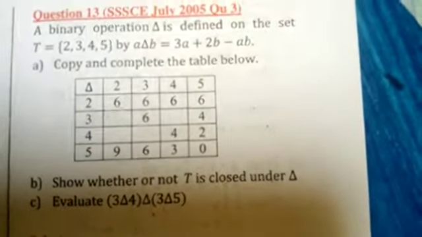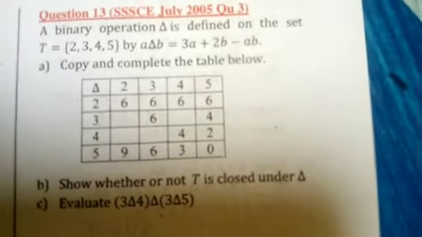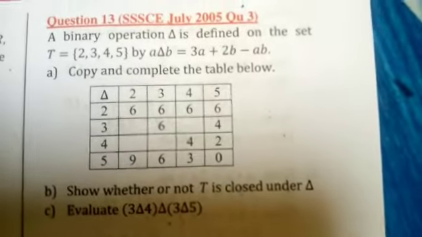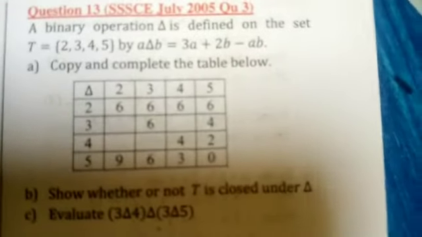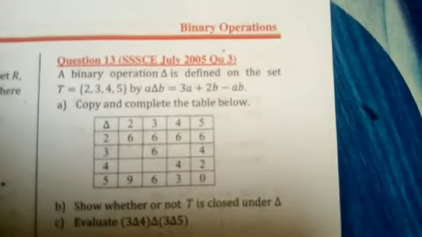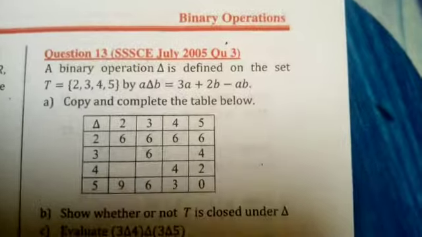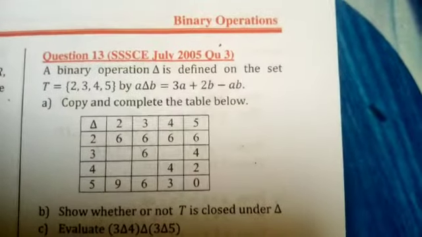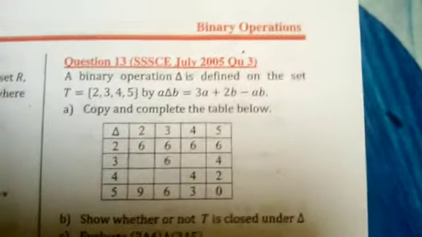And then the operation is defined as: A delta B, A operation B, is equal to 3A plus 2B minus AB. So the operation is defined by when you pick the first person and combine that with the second person. How do you combine them together? That's the most important thing. They say 3 times the first one plus 2 multiplied by the second person, and then minus the multiplication of the two. And they say you should copy and complete this table.